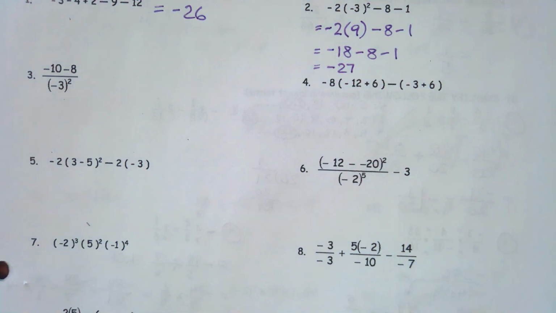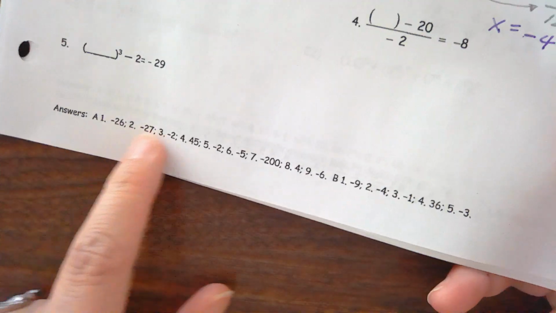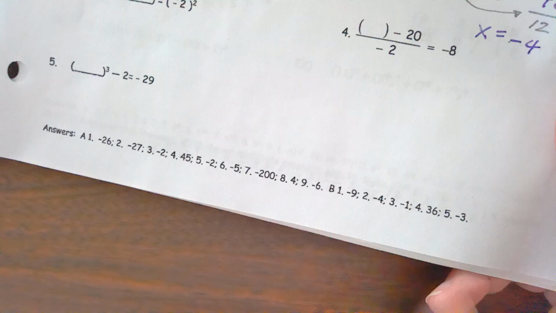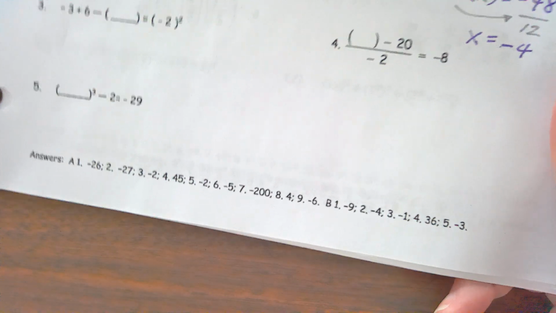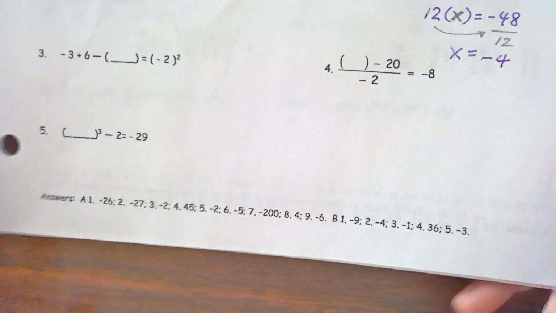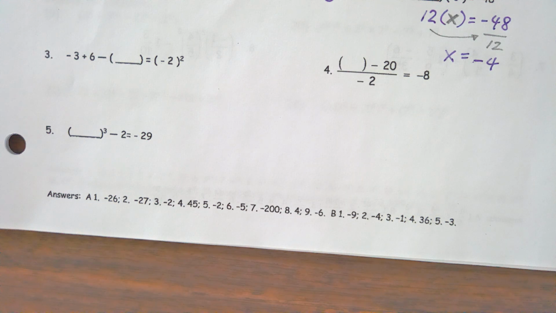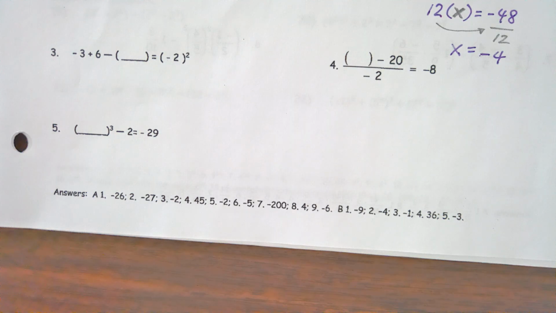Sorry, you have about 10 minutes to get started on this work, and then over the weekend just finish the front page. Answers are on the bottom. All right, so you can always check your answer. Do check your answer, because otherwise you won't know if you just wasted half an hour of your life or you're doing it correctly. Okay, so homework this weekend, first page.